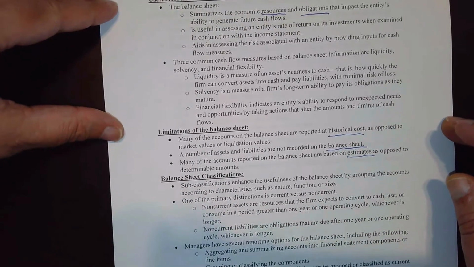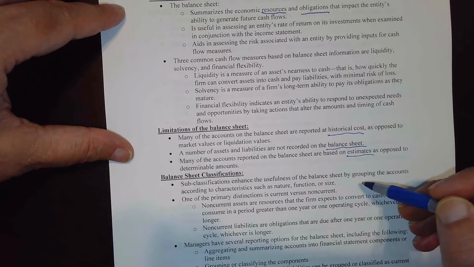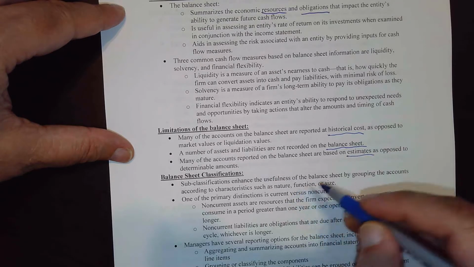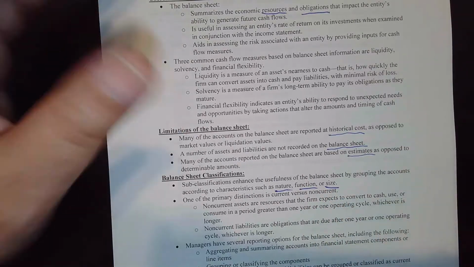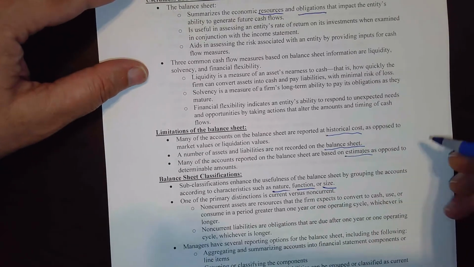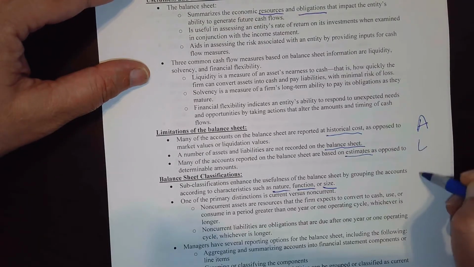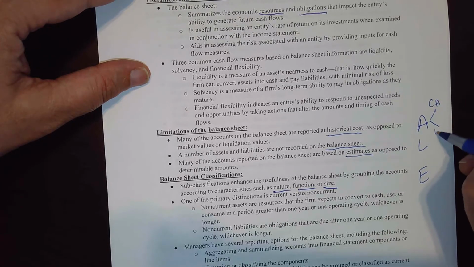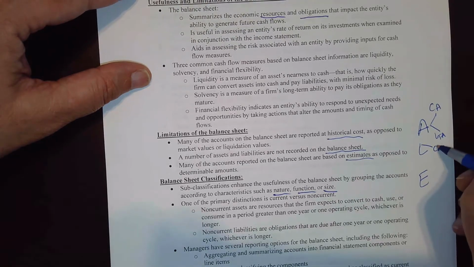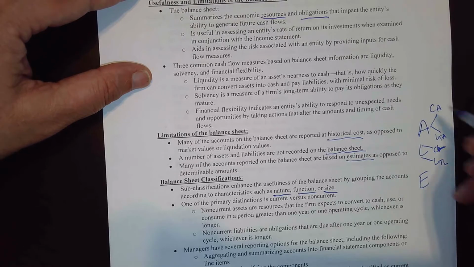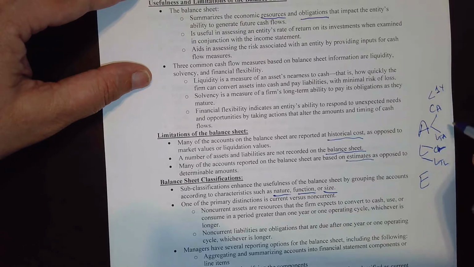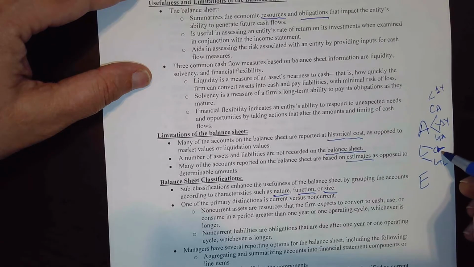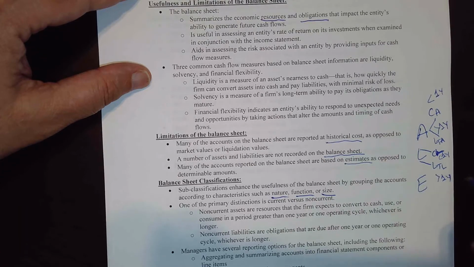Balance sheet classifications. Sub-classifications enhance the usefulness of the balance sheet by grouping the accounts according to characteristics such as nature, function, or size. As we already know, we divide the balance sheet between assets, liabilities, and equity accounts. And then we further divide the assets among current assets and long-term assets, and the liabilities among current liabilities and long-term liabilities. Current assets have a life of less than 1 year. Long-term assets have a life greater than 1 year. Current liabilities have a life of less than 1 year, and long-term liabilities have a life greater than 1 year. So that's what we need to get.